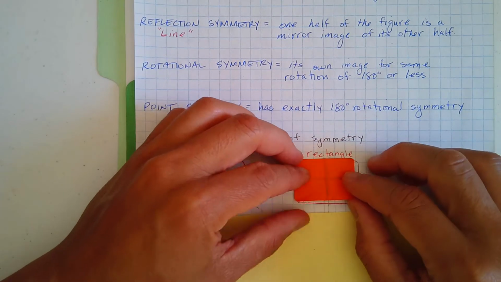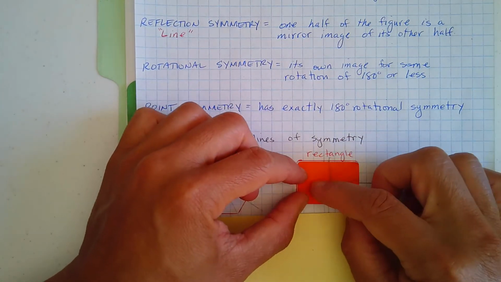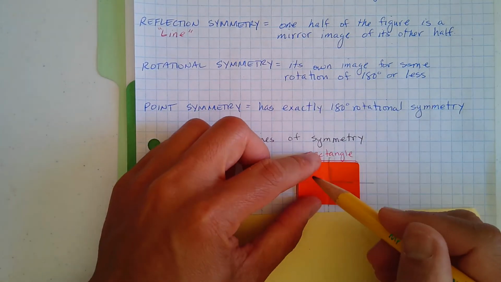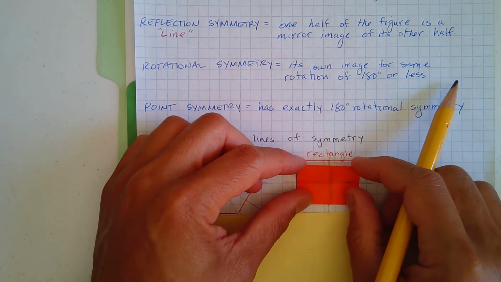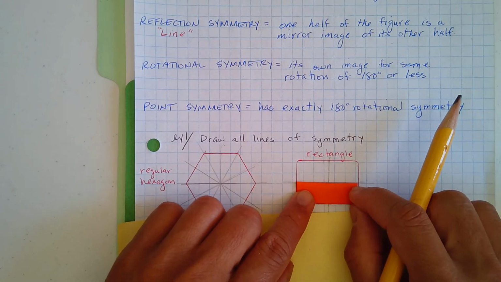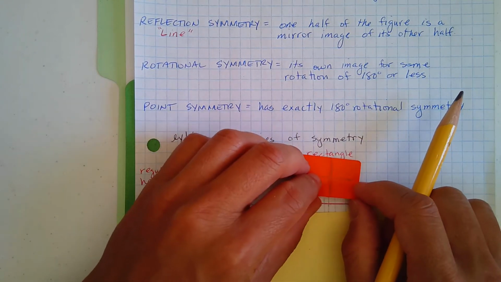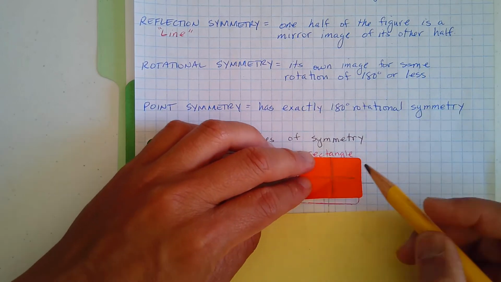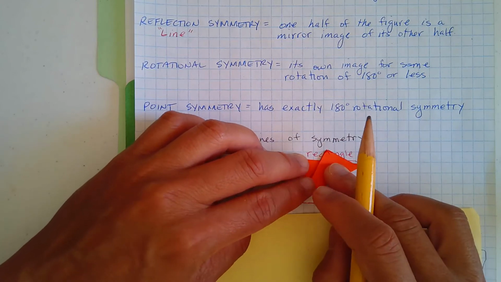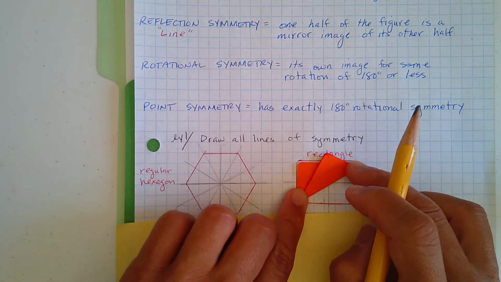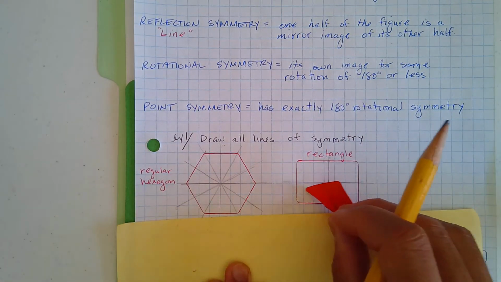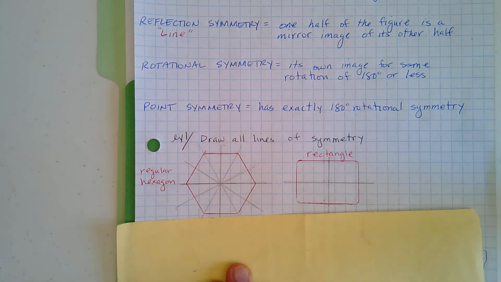If we were to fold moving along the horizontal line, again, that's going to map onto itself. Now, the reason why we can't have a diagonal symmetry, a diagonal line, is look at when we fold it. It's not mapping onto itself. It overlaps. So that's why these are the only 2 reflection symmetries.